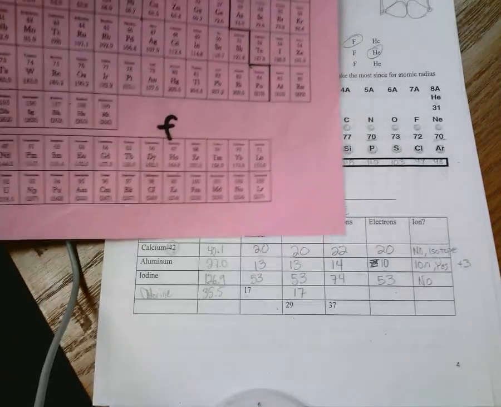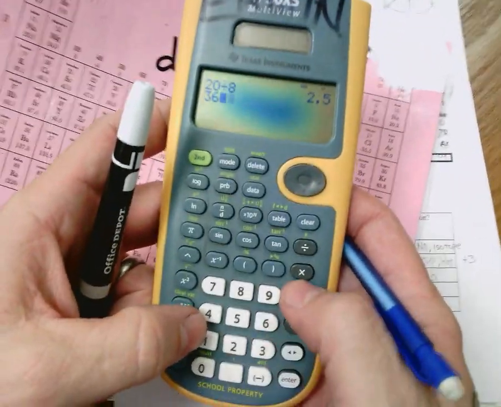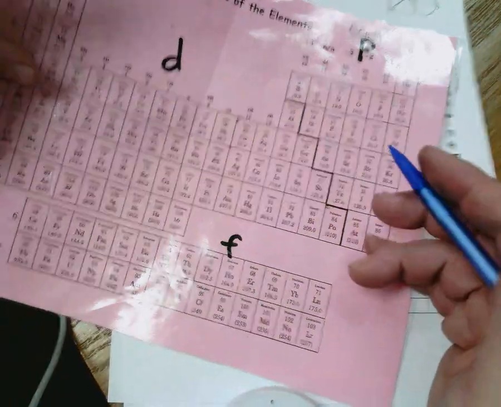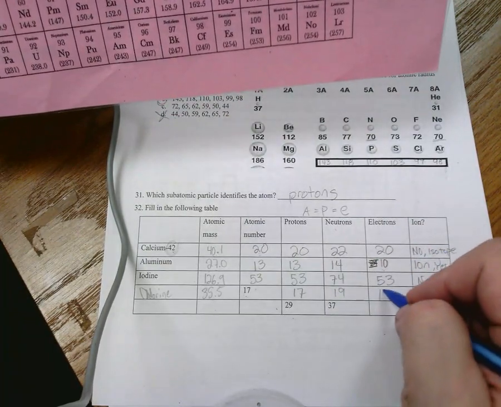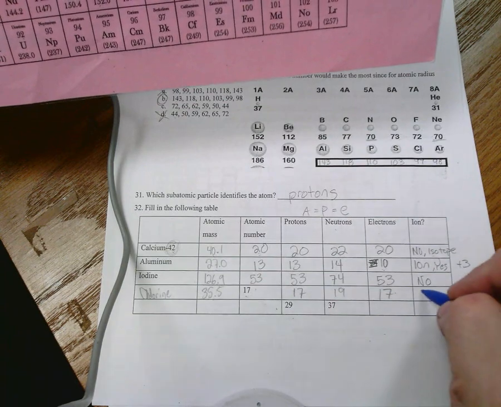Let's just do it on the calculator so we can show you. 36 minus 17 equals 19. So we have 19 neutrons. Electrons, 17. Unless they tell me otherwise, I have to assume this is a neutrally charged atom. So no, it is not an ion.